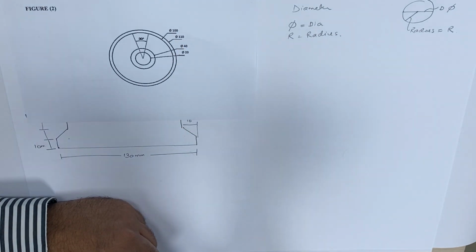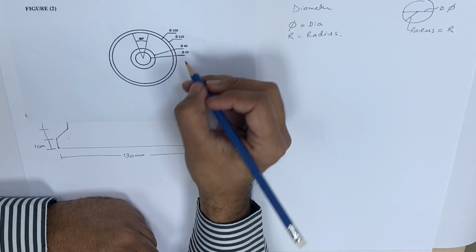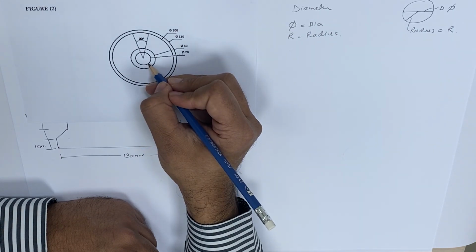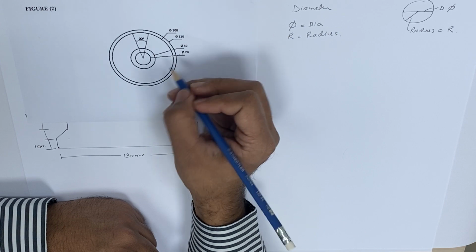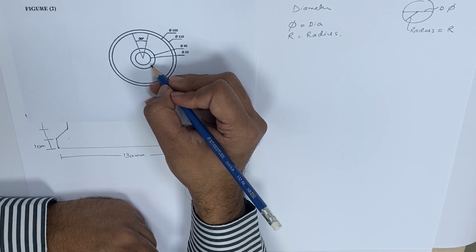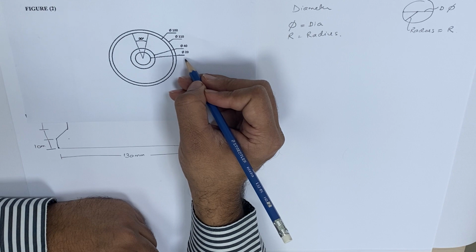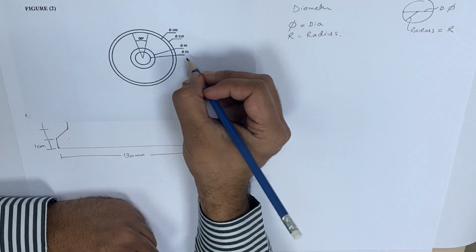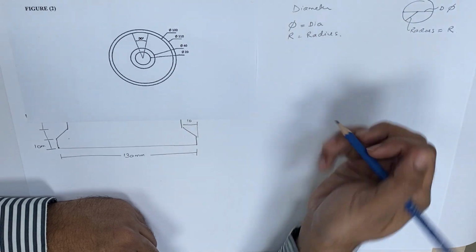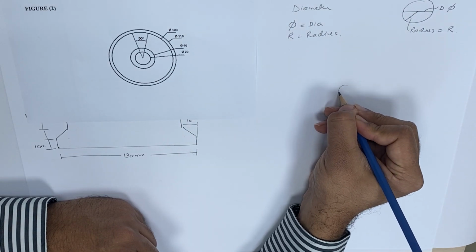Okay, so when we have the diameter of 20 mm for this inner circle, it's 20 dia. When it is 20 dia, which means the radius is 10. So just using the compass, open it for the 10 mm or 1 centimeter, just draw a circle.